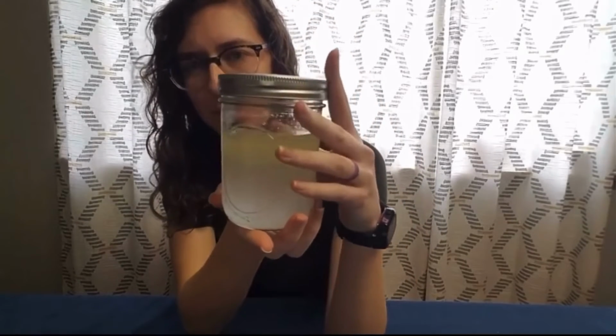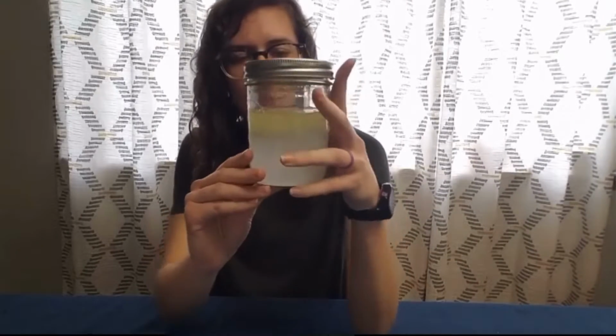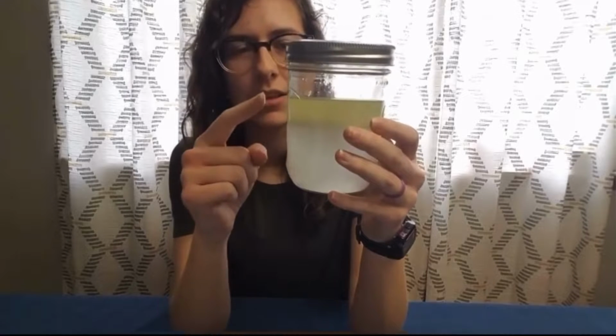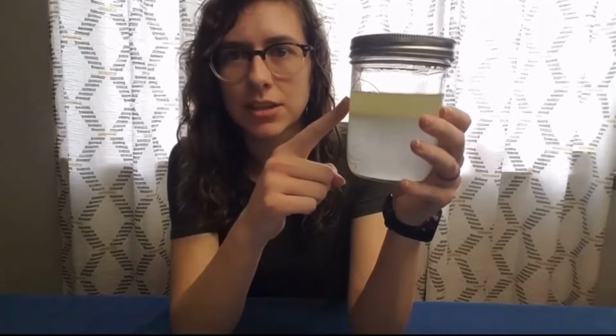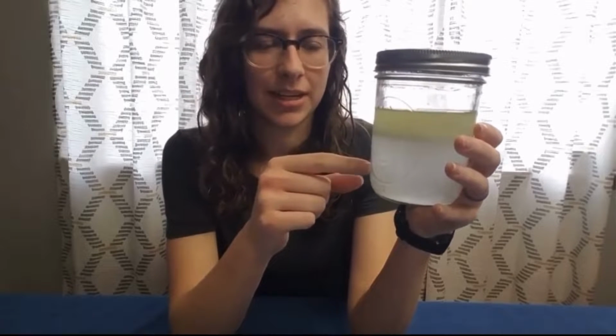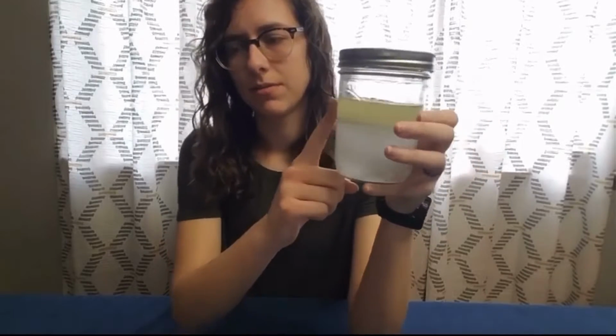Oil and water are immiscible. That means they don't mix together, they can't mix together. And notice how the water always goes back to the bottom and the oil always goes back to the top. That's because water has a higher density than the oil. And density is related to its weight. So it's a little bit like water is heavier than oil.